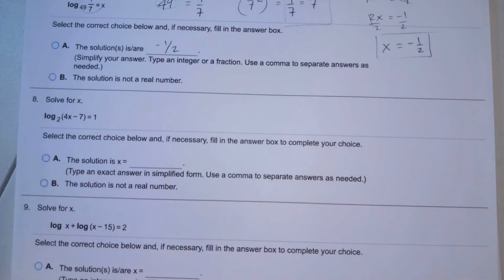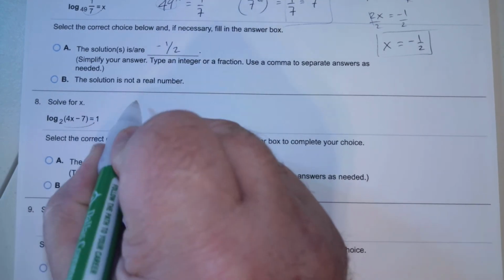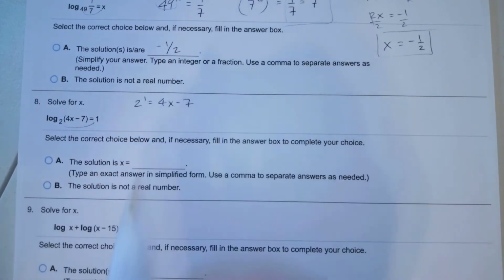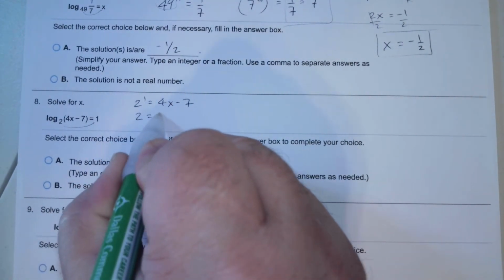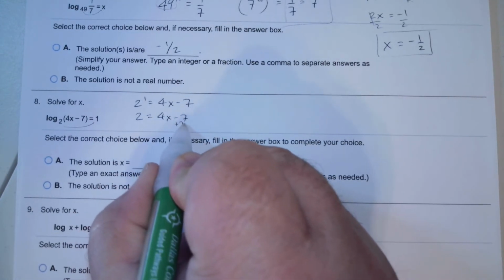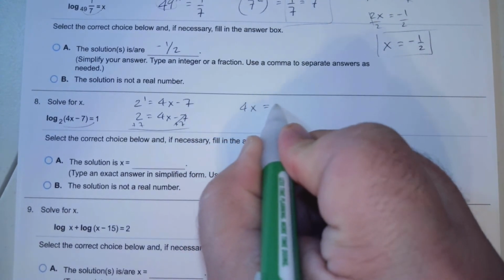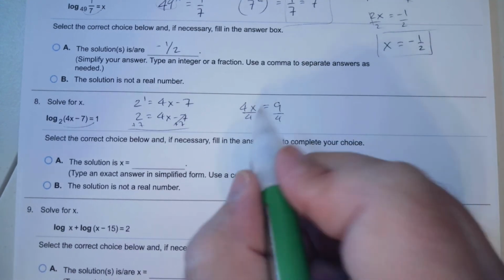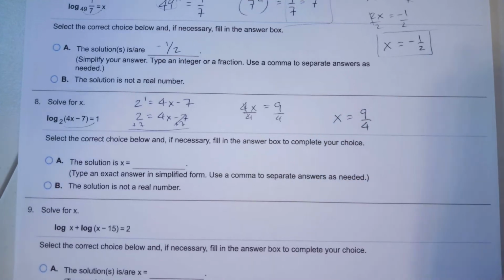Number 8. Solve for x. Log base 2. So I have 2 to the power 1 equals 4x minus 7. 2 to the power 1 is 2. Solve for x. So add 7. So I have 4x equals 9. So x is equal to 9 over 4.